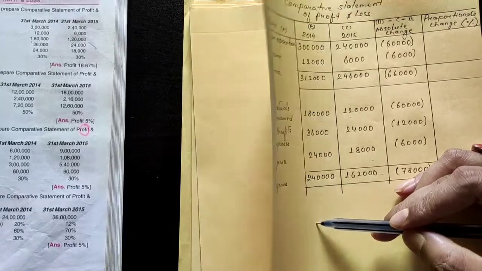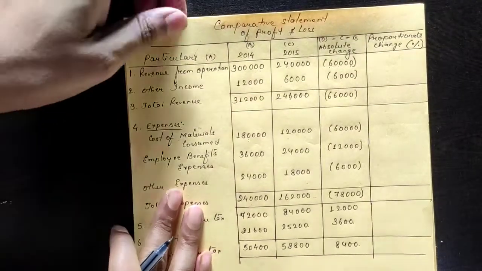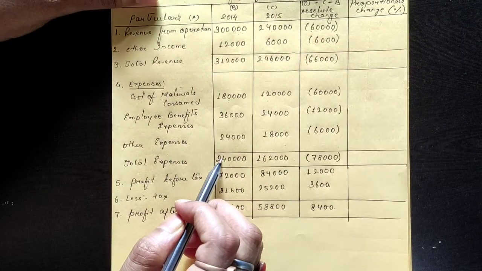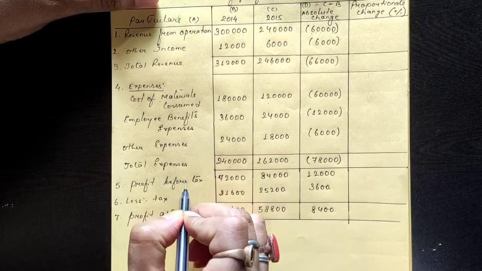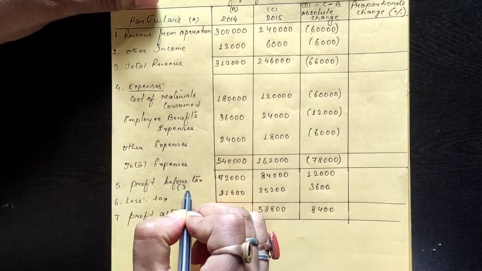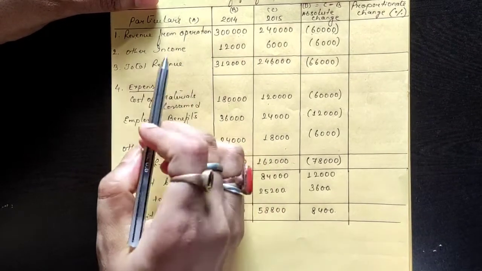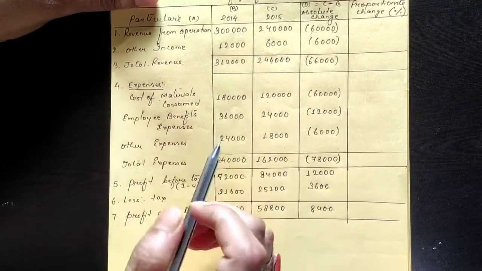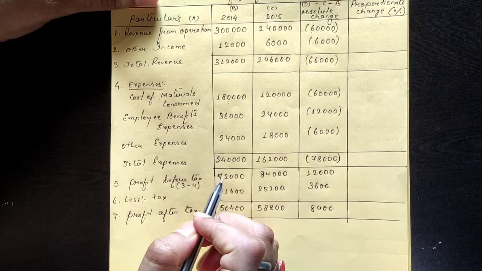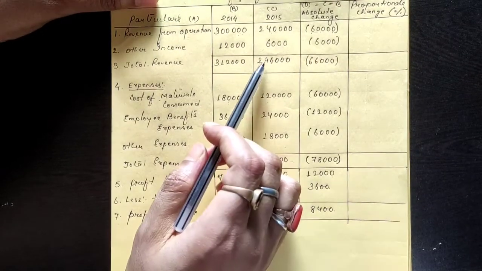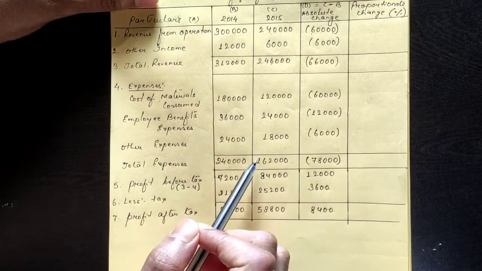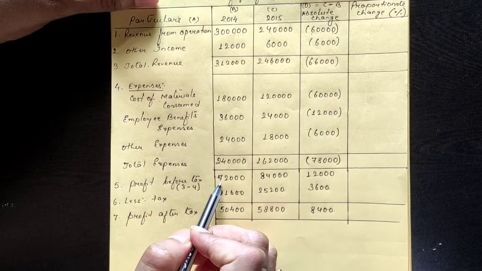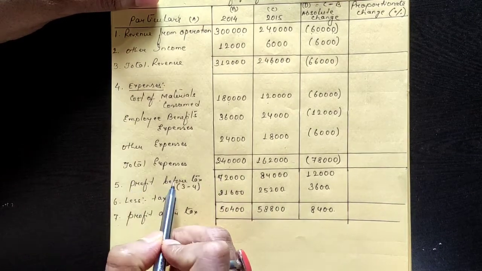Okay, so now take a look. This is our total revenue, means income. This is our total expenditure. So here before tax, what you can write is, it's like 3 minus 4. That means total revenue minus total expenses. So if you subtract 1,62,000 from 2,40,000, you will get how much? 72,000. Similarly, if you subtract 2,40,000 and 3,12,000, you will get how much? 84,000. So you will get 72,000 and 84,000, which will be called as profit before tax.